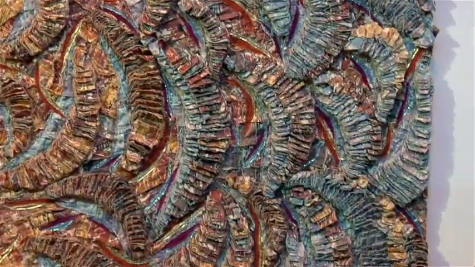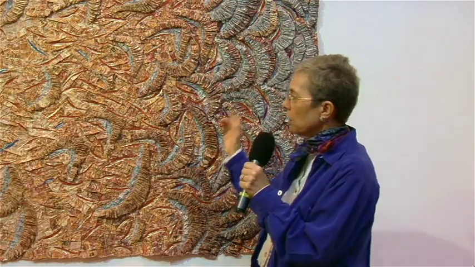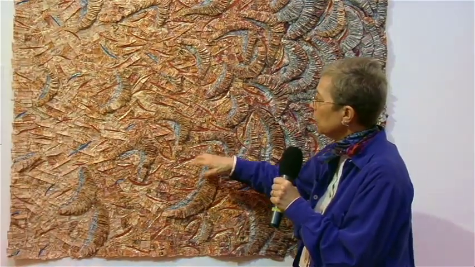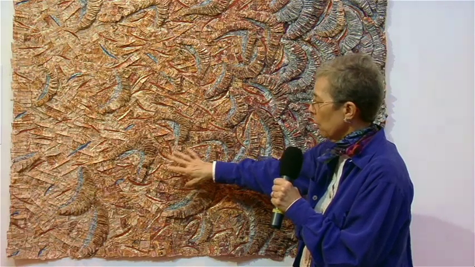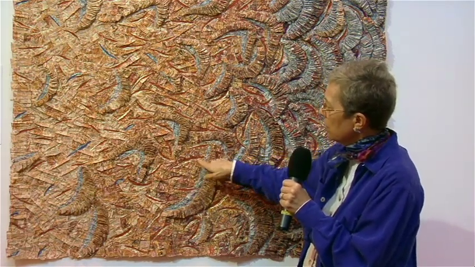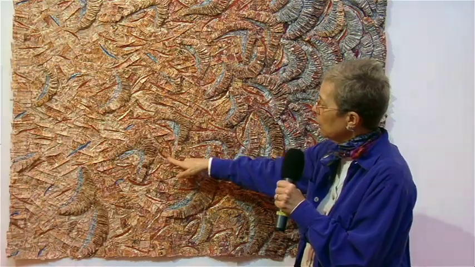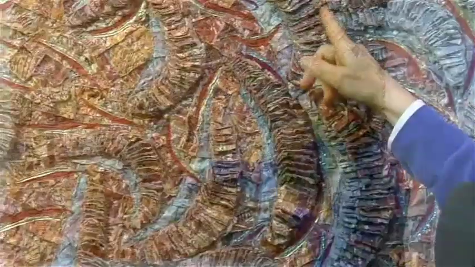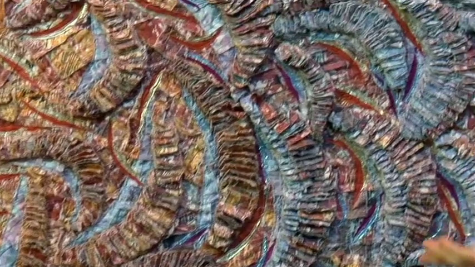In this piece also, like the last one, not only am I using strip piecing and my own screen printed fabric, but I'm cutting and appliquing small pieces to the surface, both in cottons and in iridescent metallic fabrics.